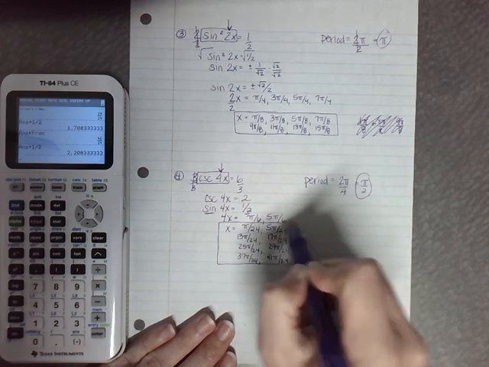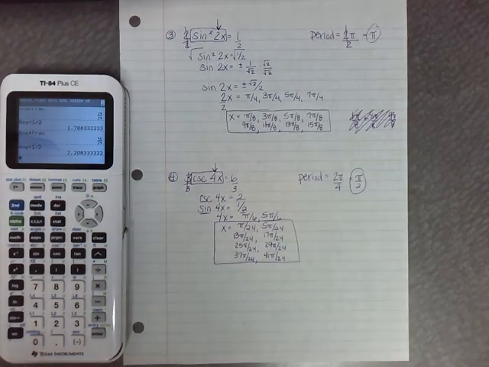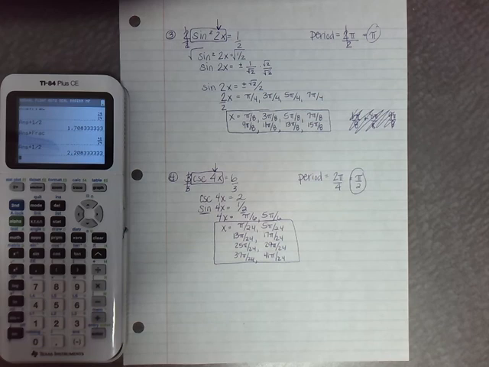And this one has 8 answers as well. So there's no set number of answers that you have to have. Remember, like I said, the smaller the period, the more answers you're going to have most of the time. So you could have 12, 16, 18 answers, or you could have just 1 or 2. So just always double check your period, make sure that you've added it until you've crossed 2 pi, and that should satisfy all your answers.